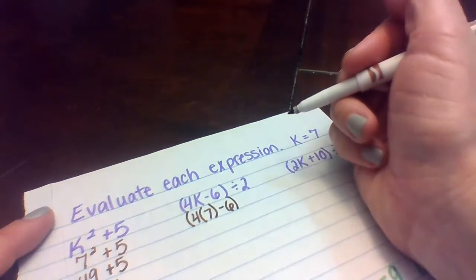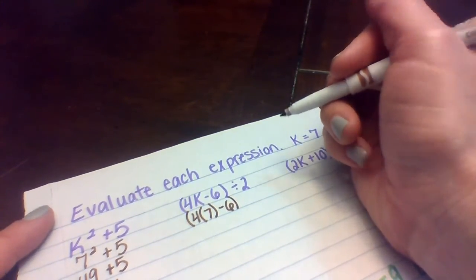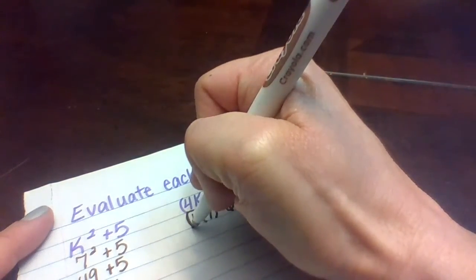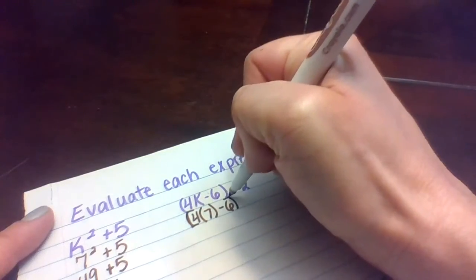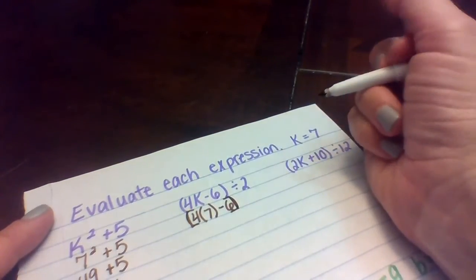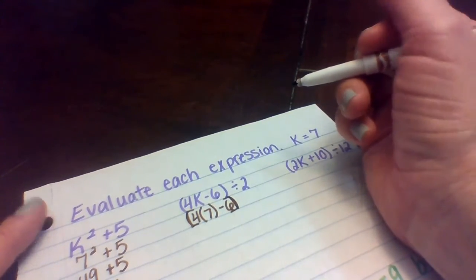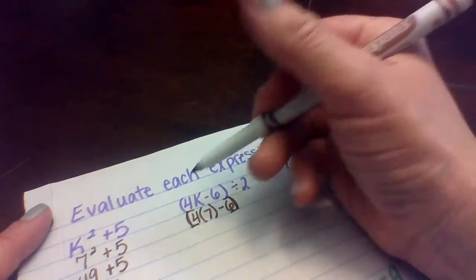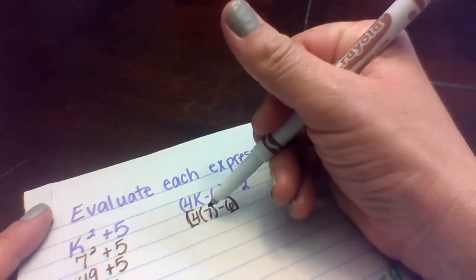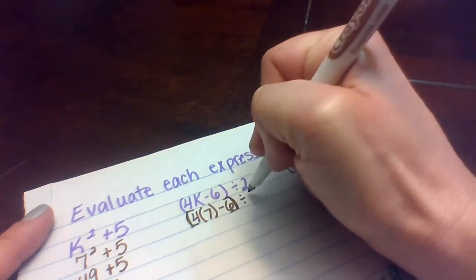Okay? It gets a little tricky having parentheses inside parentheses, so what you may see sometimes in the world of algebra is what we actually call a bracket, like this. And they're a little bit more powerful than parentheses, and you do what's in the brackets first. So inside of the brackets I have multiplication and I have subtraction. Order of operations says do your multiplication first.